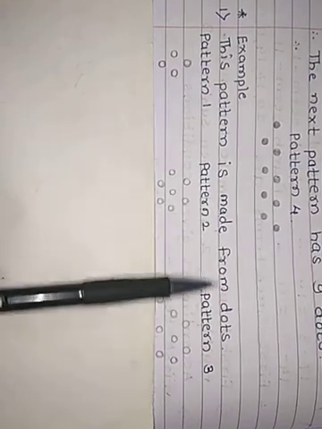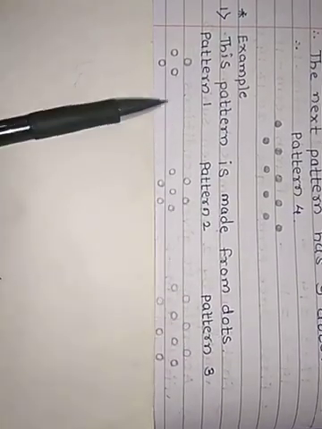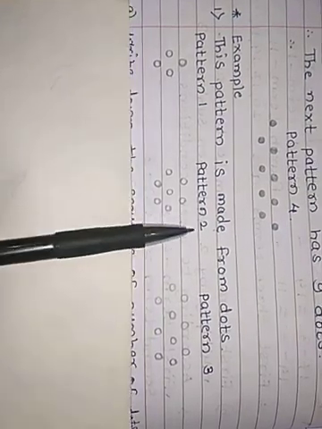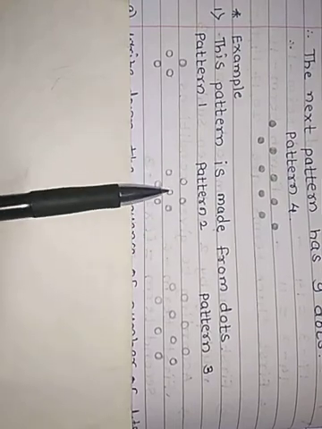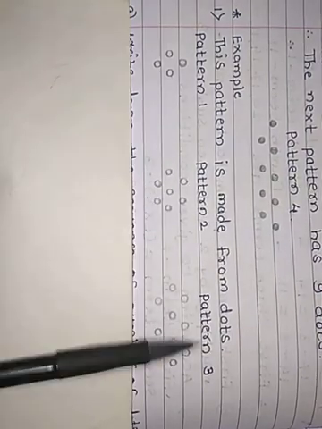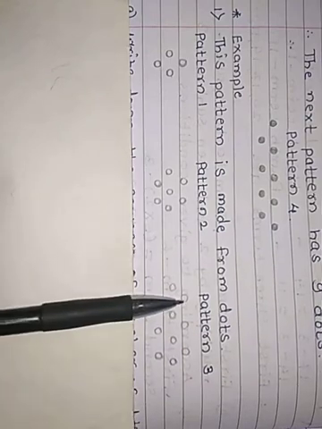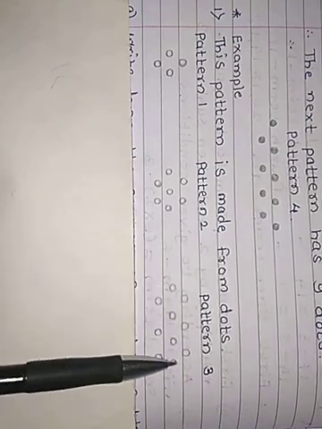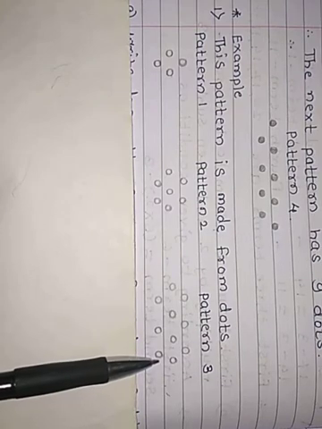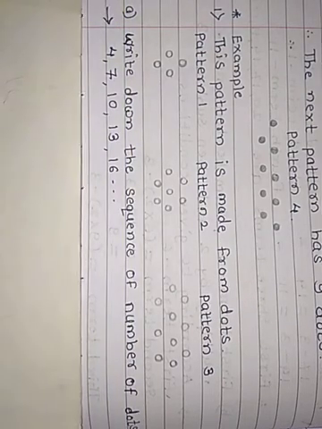Now we will see another example. See here, this pattern is made from dots. In the first pattern, how many dots are there? 4 dots. In the second pattern, how many dots are there? 1, 2, 3, 4, 5, 6 and 7. In pattern 3, how many dots are there? 1, 2, 3, 4, 5, 6, 7, 8, 9 and 10. On these patterns some questions are asked and we have to write the answers for them.